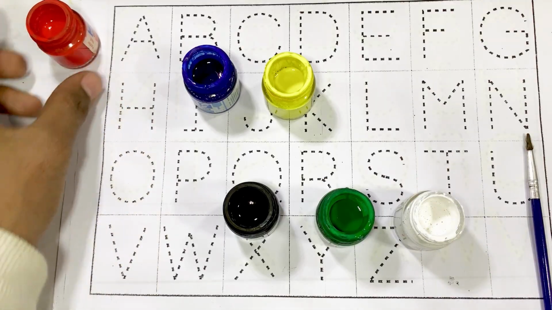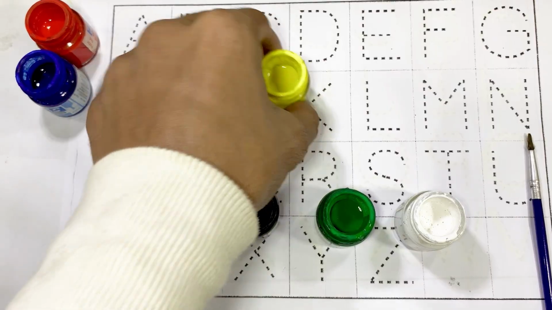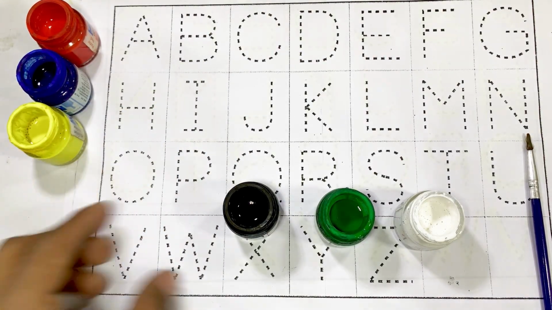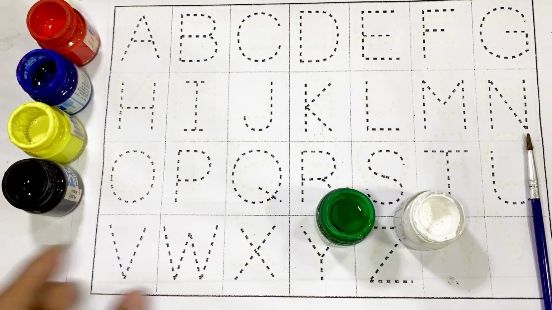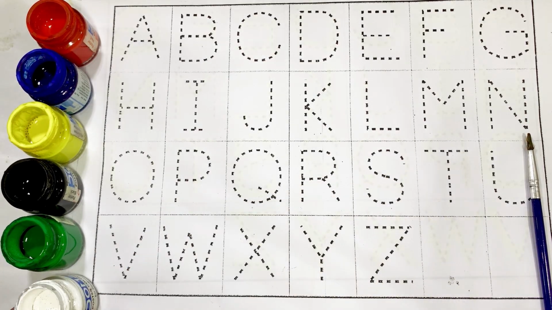Red color, blue color, yellow color, black color, green color, and white color.